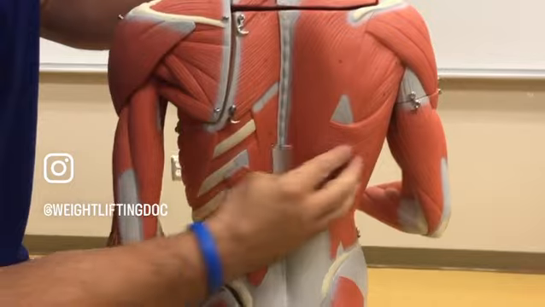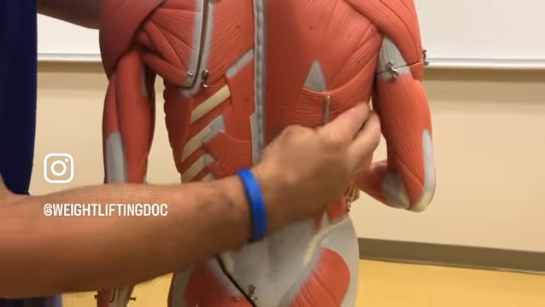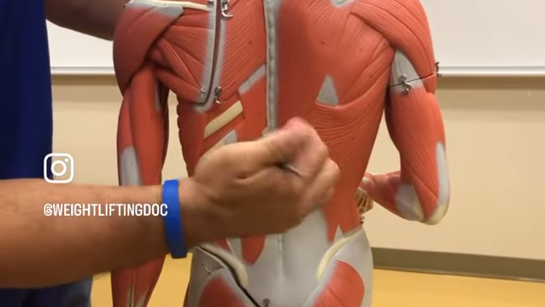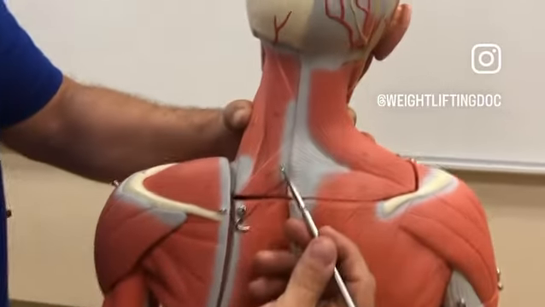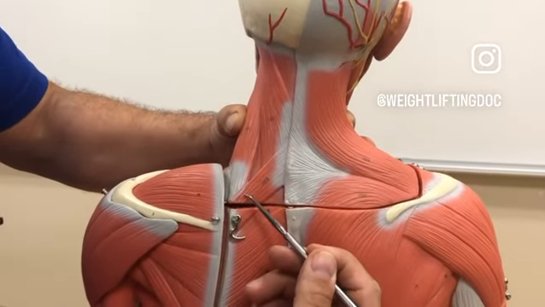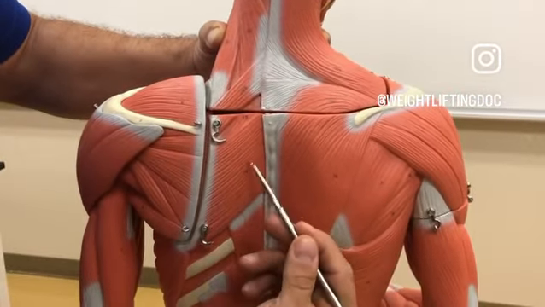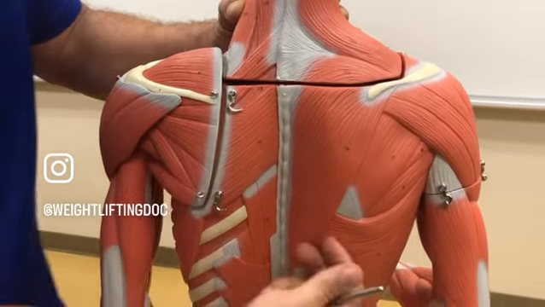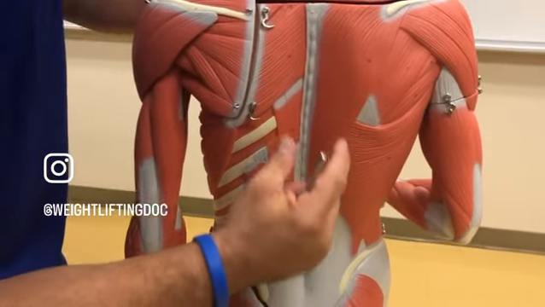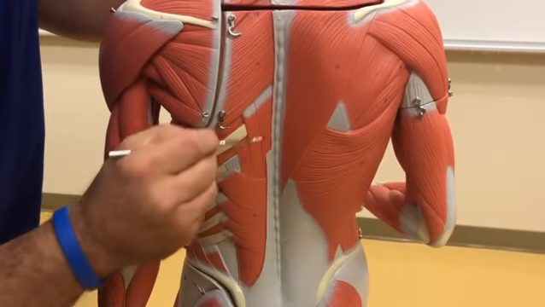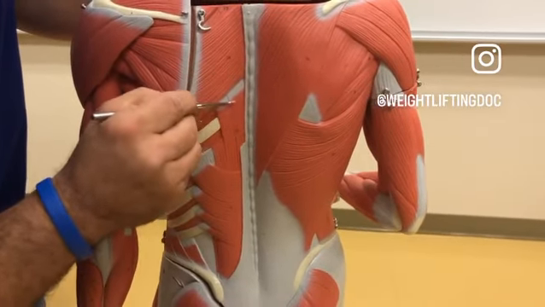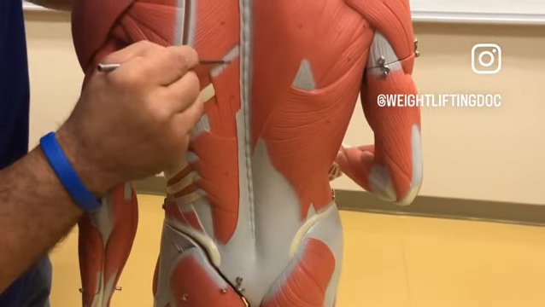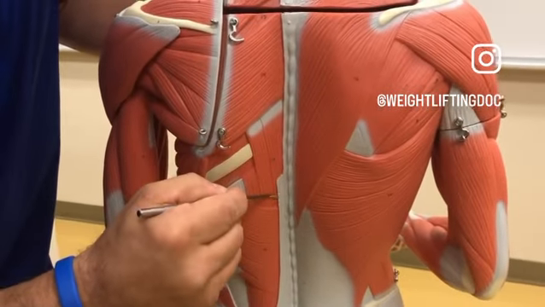Here we have the latissimus dorsi muscle. If we go up here underneath the trapezius, we've got rhomboid minor, and then here we have rhomboid major, so this right here. If we go adjacent to the spine, we have muscles called erector spinae. The one that we're able to visualize here is an erector spinae muscle called the longissimus. It's this one right here.